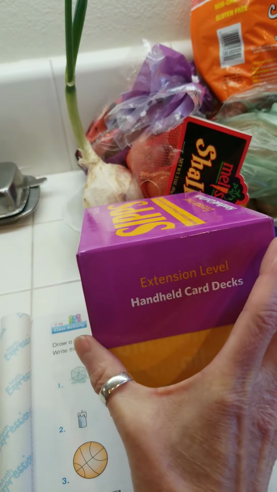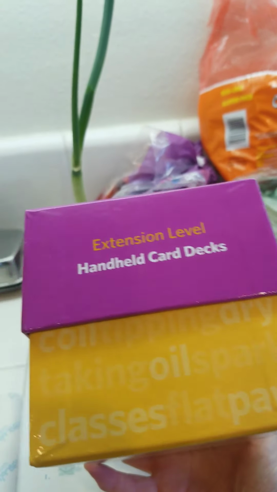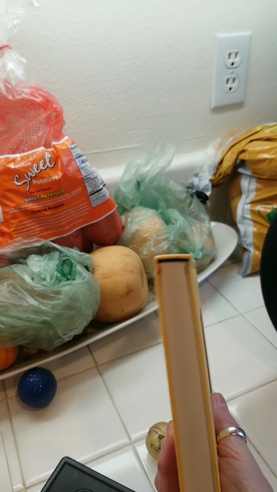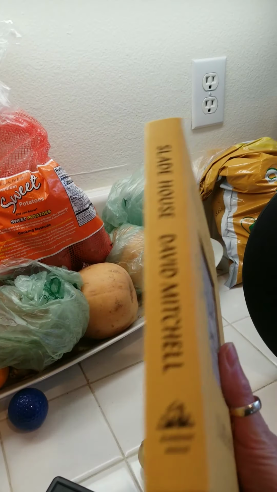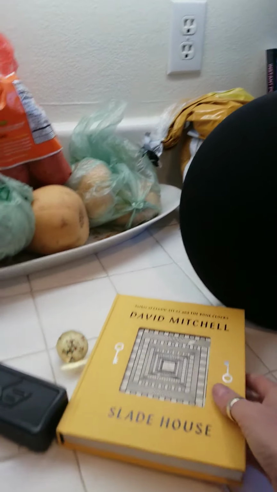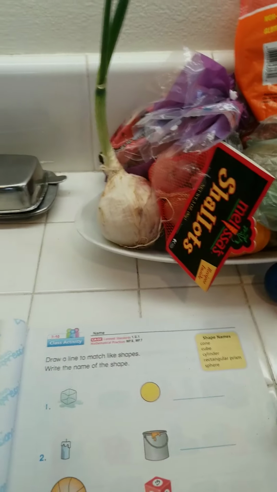Here is another rectangular prism. Your SIPS cards come in a box. So we can see that that's the shape of a rectangular prism, and so is this book. So we've got a long skinny face, and we've got a flat face on the front and a flat face on the back. So those are called rectangular prisms right there, and their faces are the shape of a rectangle.